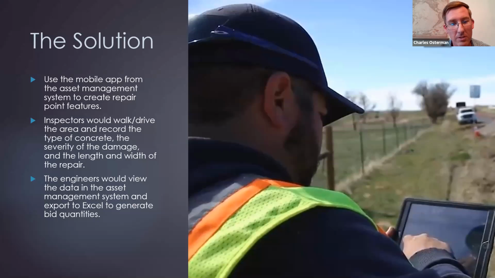They would also record some specific things the engineers wanted to make their bid estimate go a little smoother: the type of concrete, how severe the damage was on a scale from 1 to 5, and the length and width of the repair. Then the engineers would go into the asset management system, export the data to Excel, and generate their bid quantities from there.